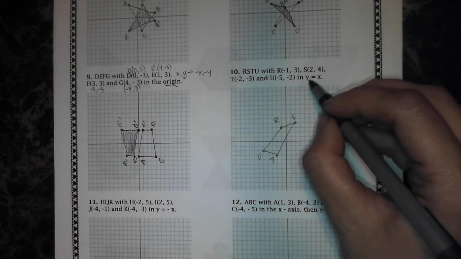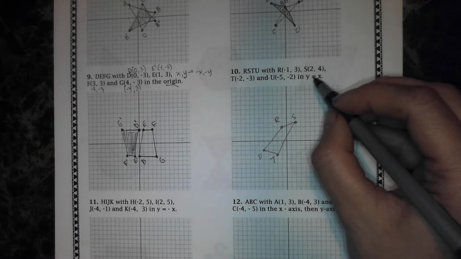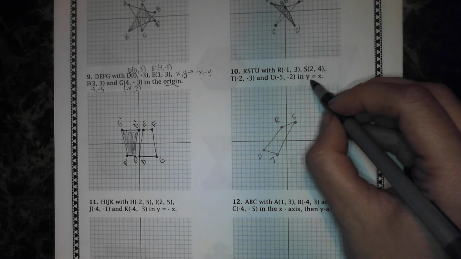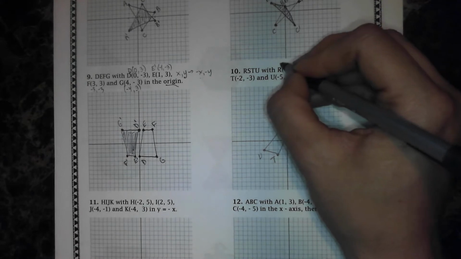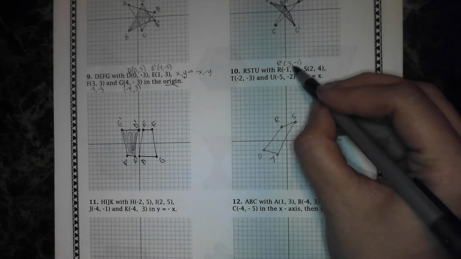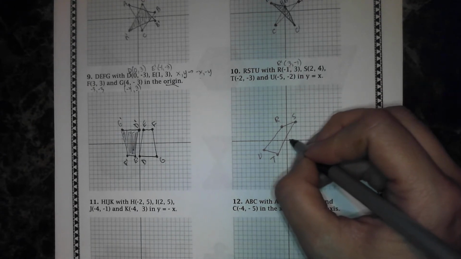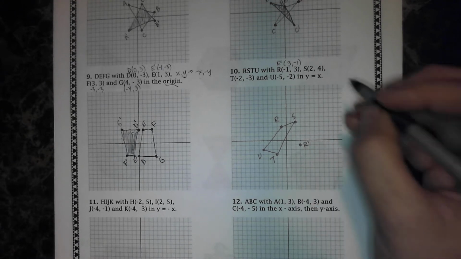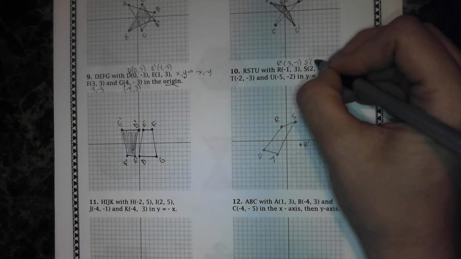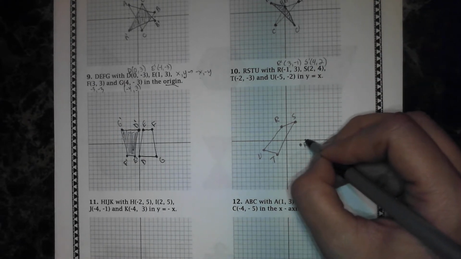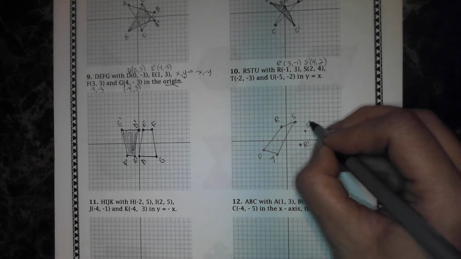Then we're going through y equals x. So what we do there is we switch the y and x coordinates. So R prime would just be 3 and negative 1 in this one. So this is R prime. S prime would be 4 and 2. 1, 2, 3, 4 and 2 would be S prime.